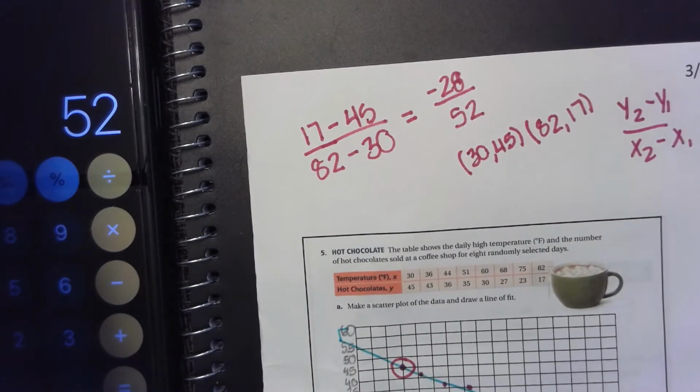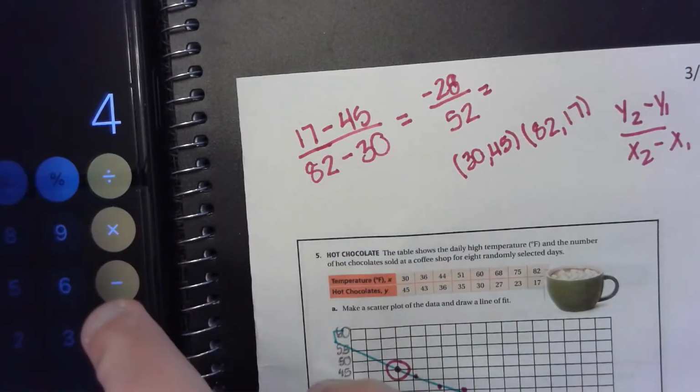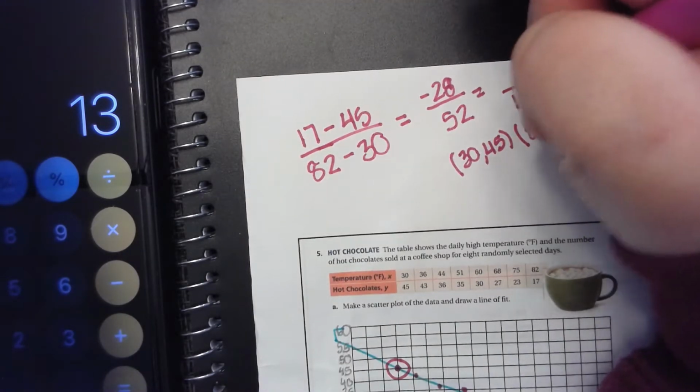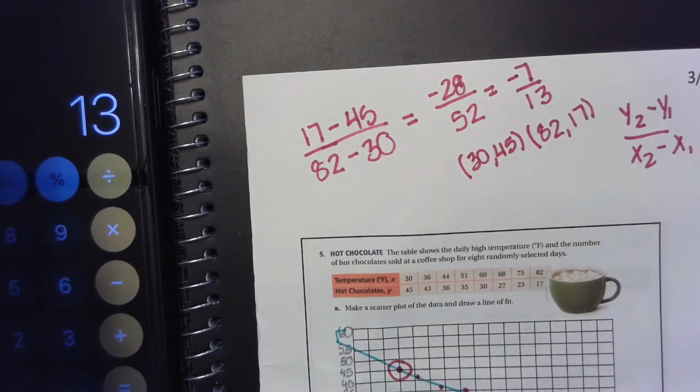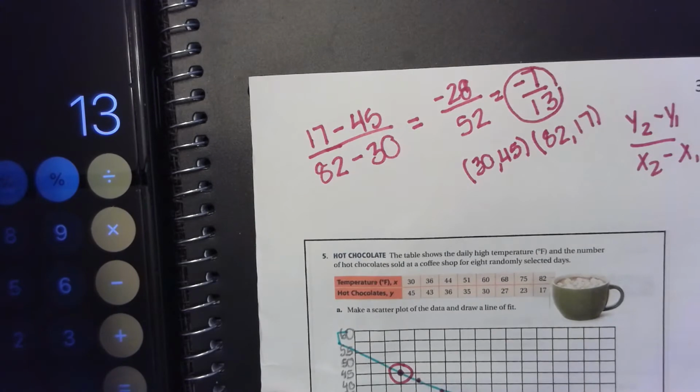Okay, from there, I need to simplify that. Is 52 divisible by 4? That would be nice. Yeah, cool. So divided by 4 would give us 13. Negative 28 divided by 4 gives us negative 7. So now I have a slope of negative 7 over 13.